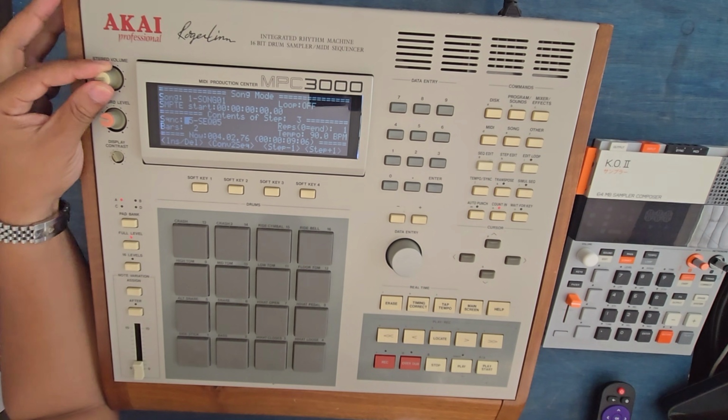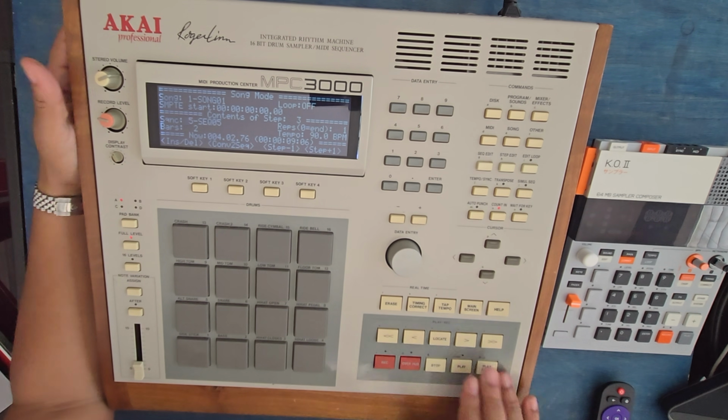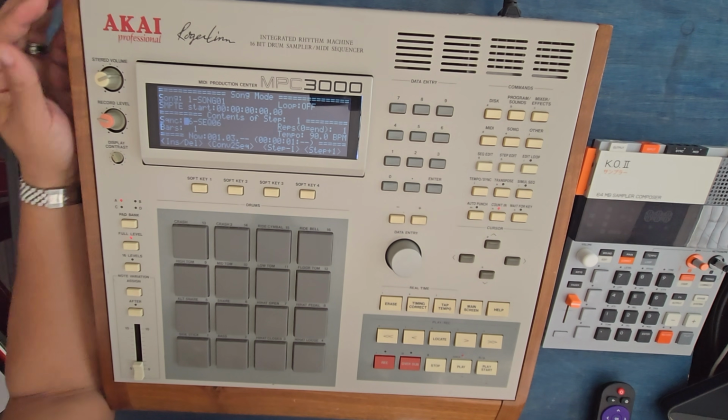Wait, why is this so low? I never even noticed that. I had it up on the mixer. There we go.